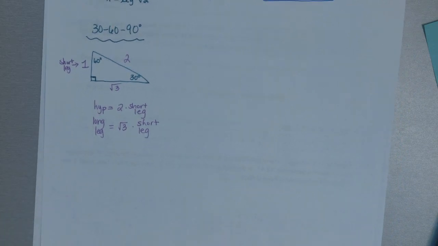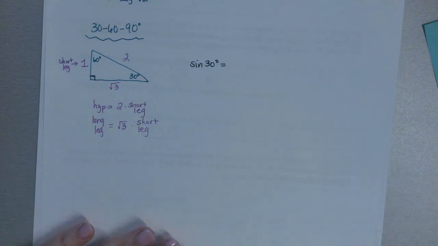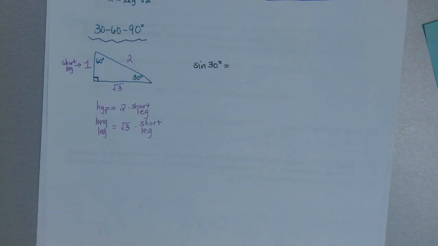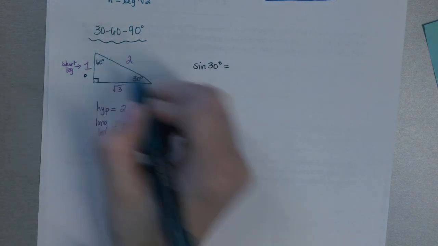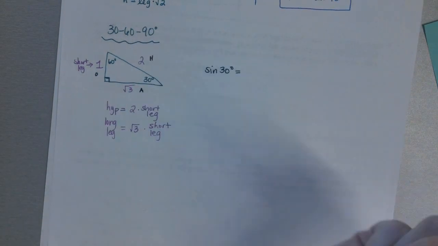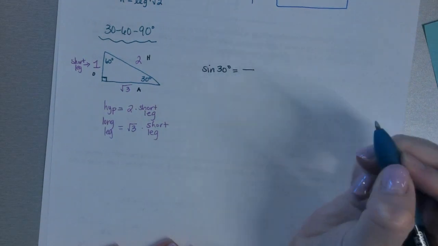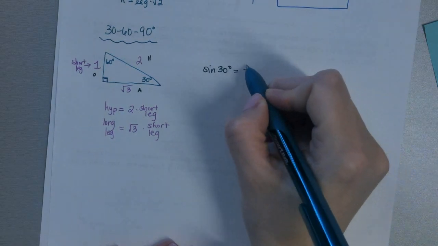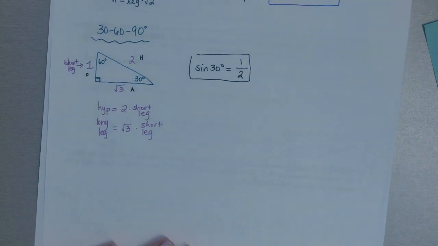All right, so what we're going to do is find the sine of 30, but also the sine of 60. So the sine of 30 degrees. From the 30 degrees, the 1 is the opposite. Okay, and this is the adjacent, and this is the hypotenuse. So for 30 degrees, the sine of 30 is what over what? 1 over 2. Yes, great.